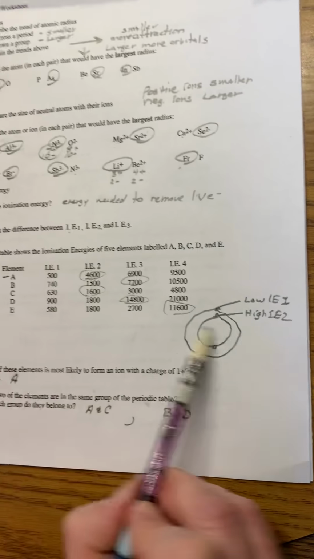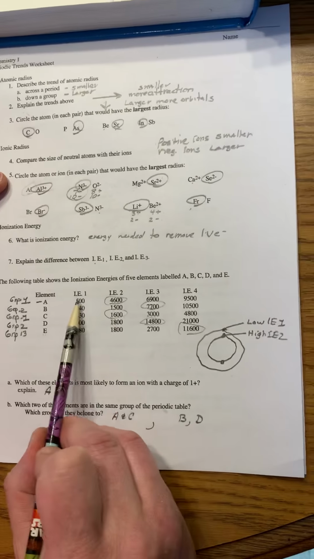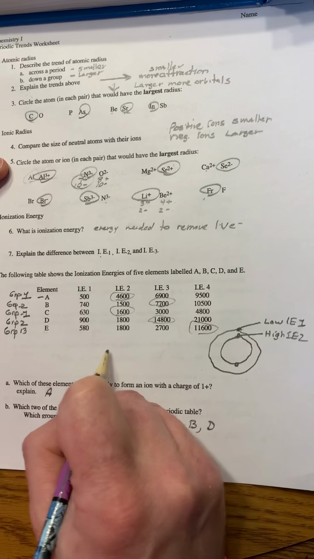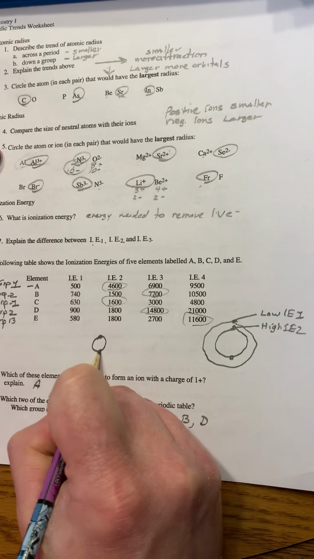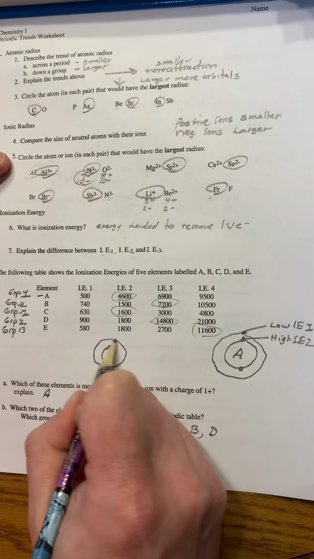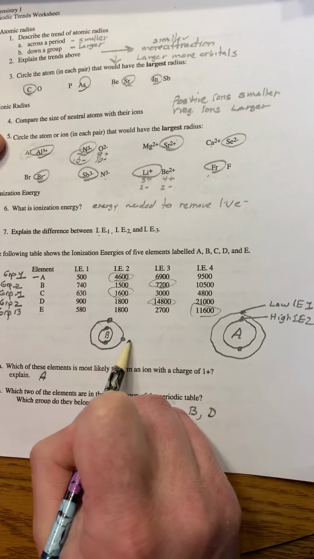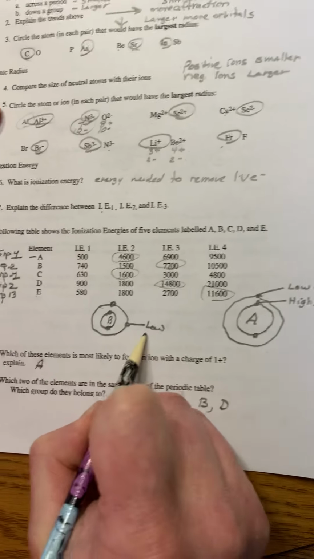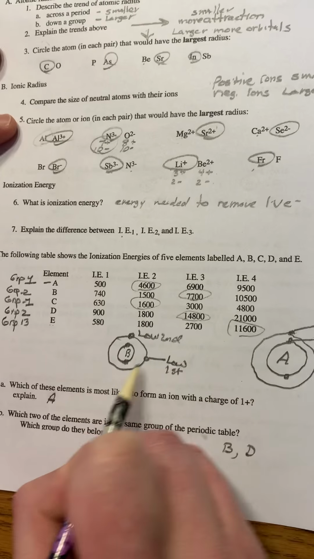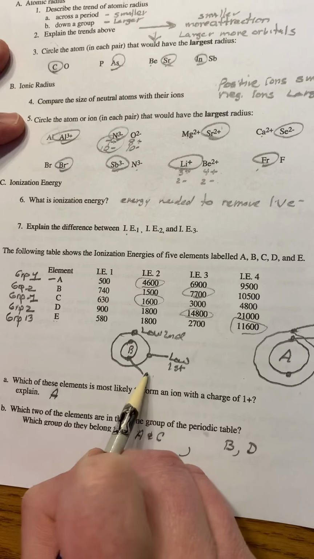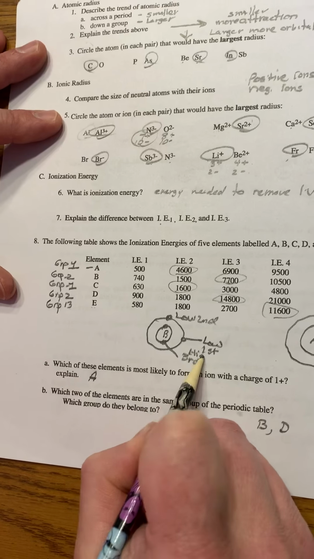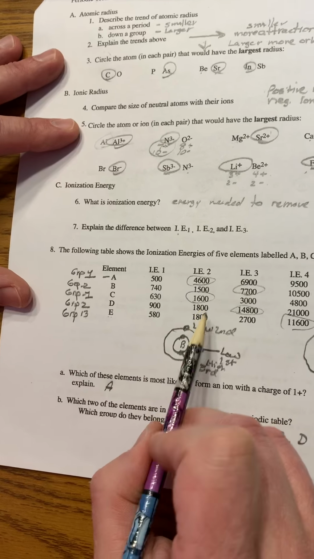So that's like letter A, where it spikes at IE2. Now, if we look at letter B, this is A, this would be B. B does this. Low first, low second, but then when you go to rip this third one off, it's a high third. So see how we spike at the third.